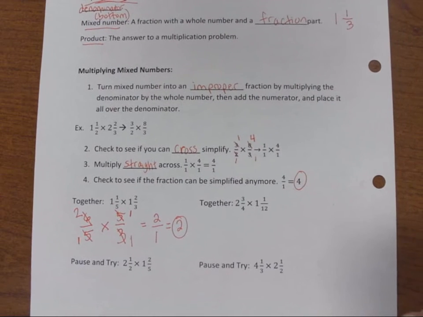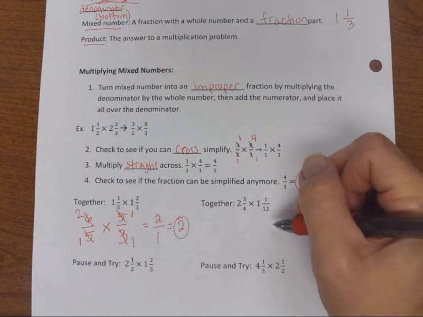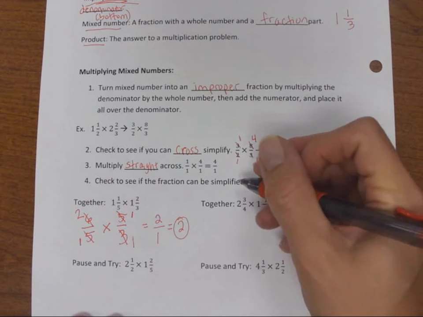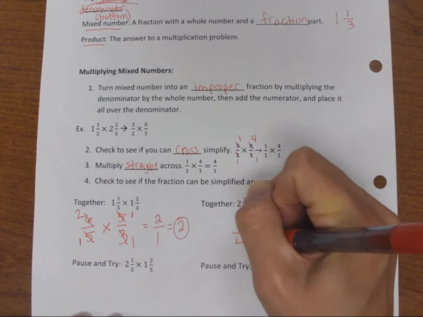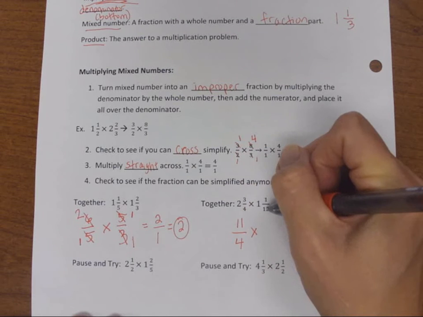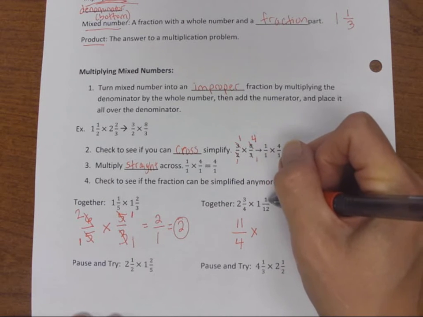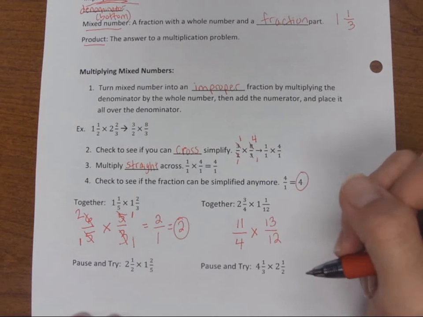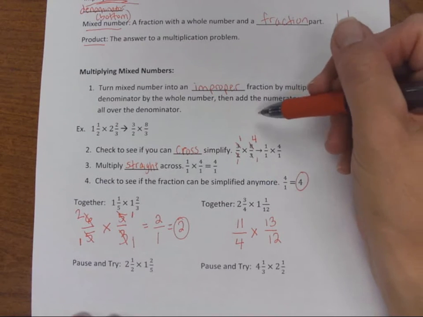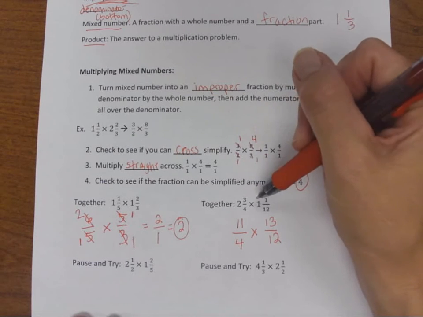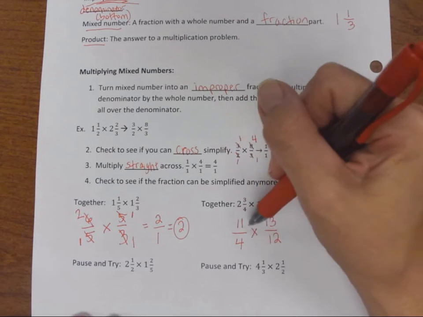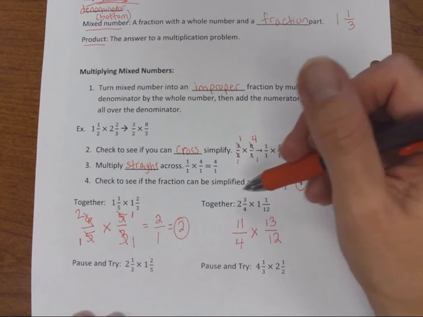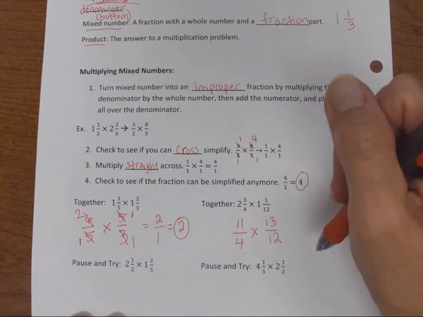Okay, let's try another one together. 2 3/4 times 1 1/12. So first I go 4 times 2 is 8, plus 3 is 11. Keep the same denominator, 11/4. 12 times 1 is 12, plus 1 is 13. Keep the same denominator. So I've changed them into improper fractions. Next is to see if I can cross simplify. I actually don't see that I can cross simplify in this case. So next, I multiply straight across.